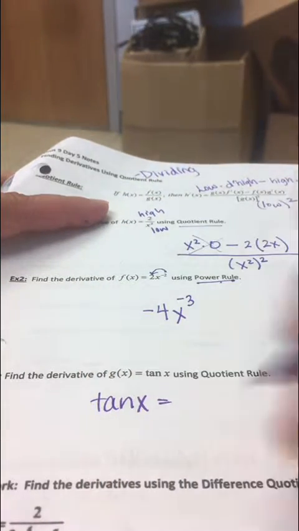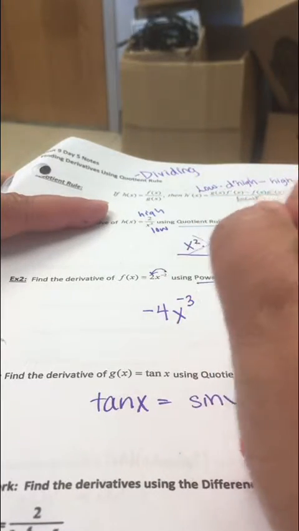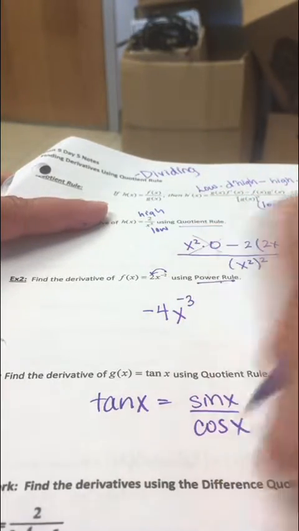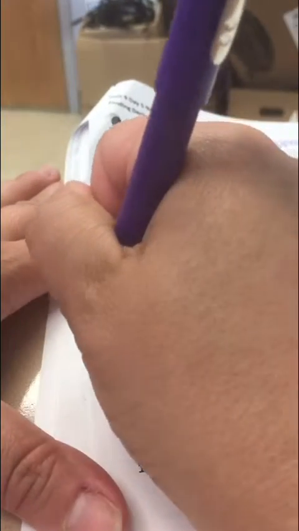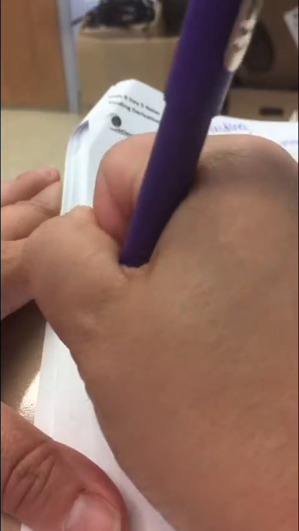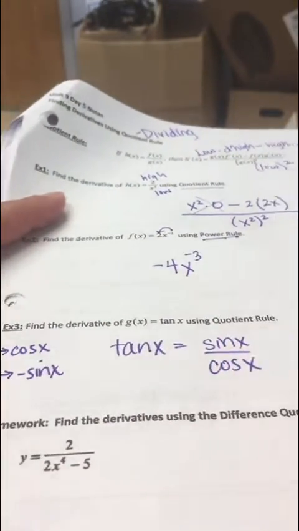Quotient rule, tan x. Quotient means we're dividing two things, and from a lot of stuff we've done, tangent is sine x over cosine x. Just a reminder, the derivative of sine is cosine, and the derivative of cosine is negative sine. I'm going to give these to you, because we're going to have to do each of these at some point.